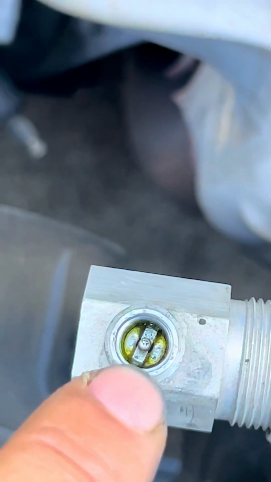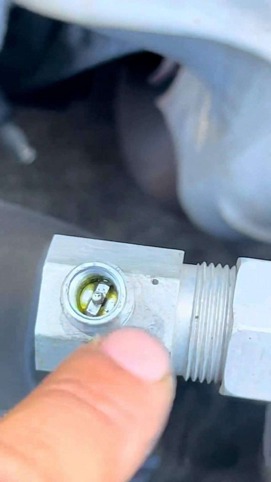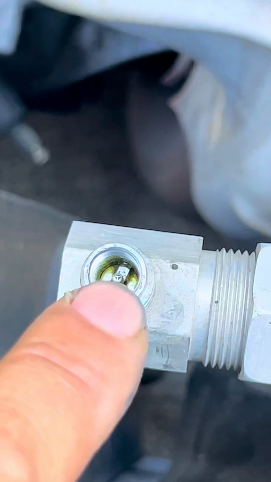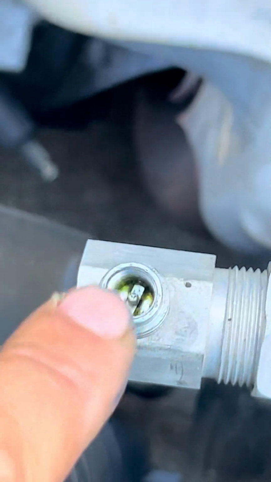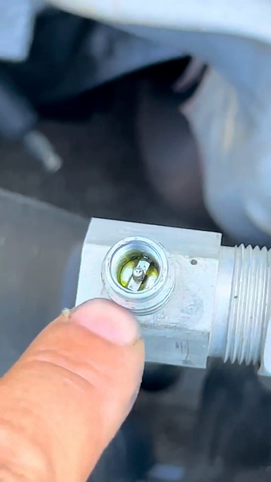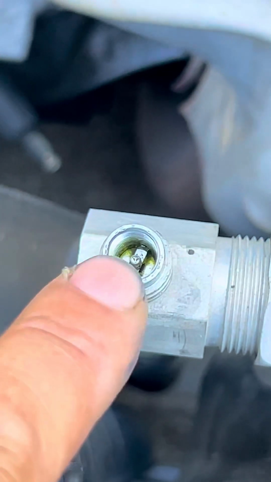So we're going to show you how you can verify whether that is the problem for the pressure loss. These can be replaced just like a tire stem when there's no pressure on the system. We have to verify first, and then depressurize the system to change these. So let's test it and see if this is the problem.